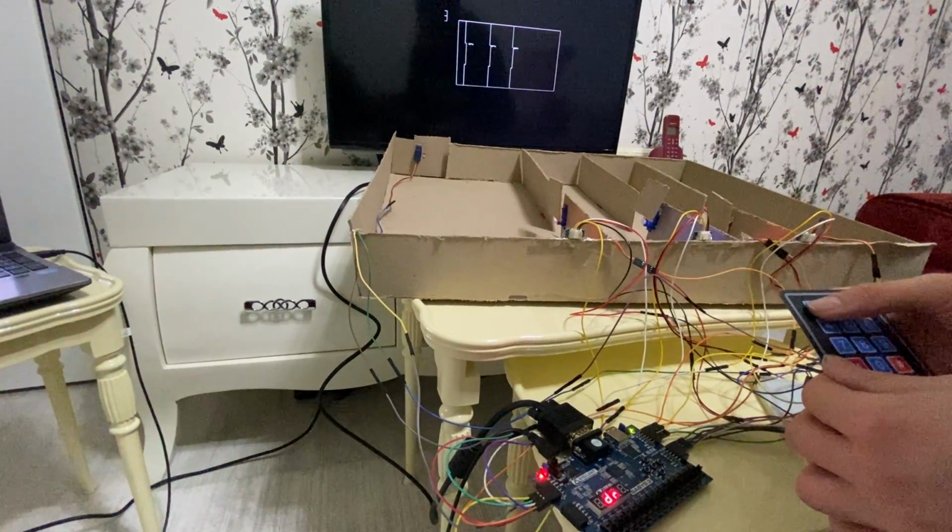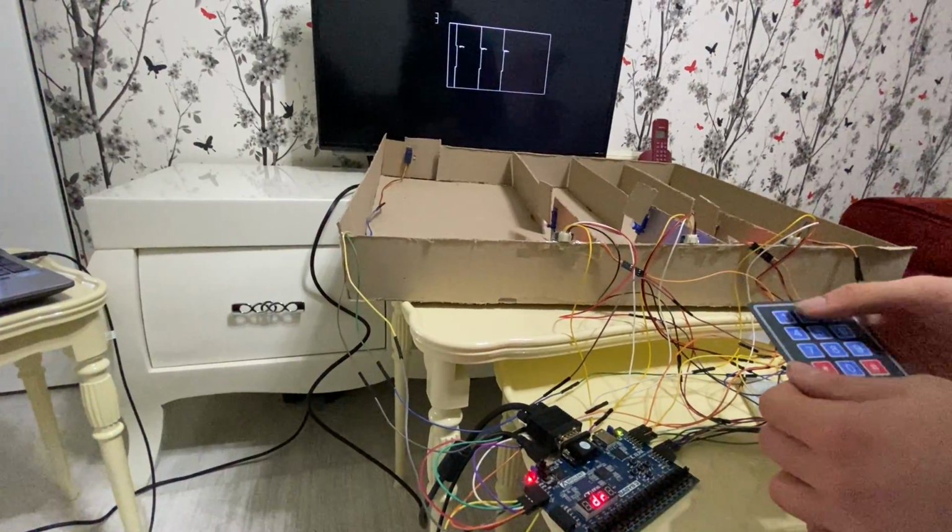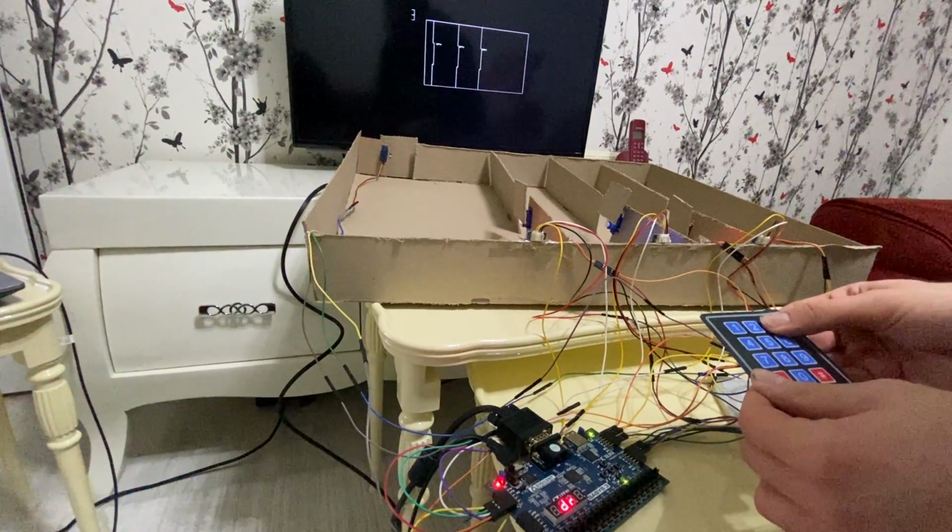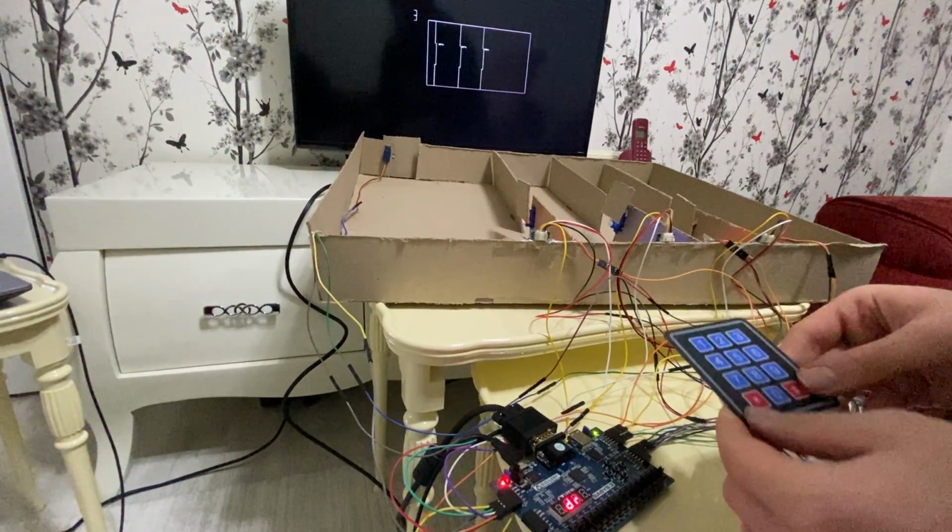And for every key, there is a corresponding LED. For example, when I press 1, LED 1 is lit. When I press 2, LED 2 is lit, and so on for all keys.